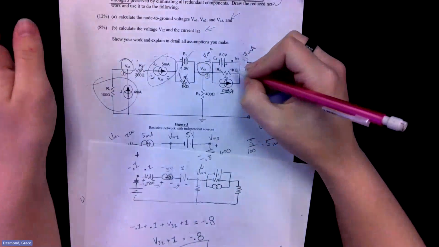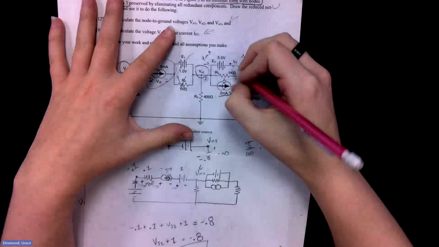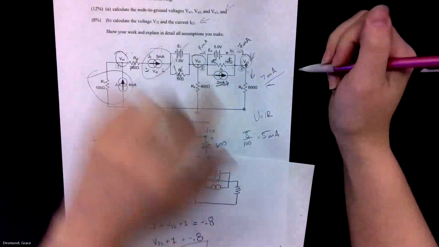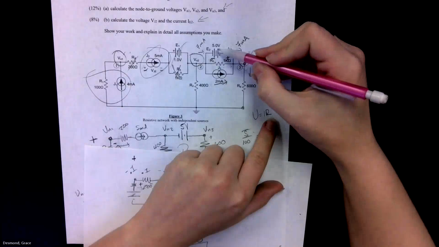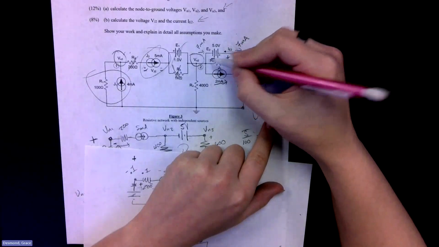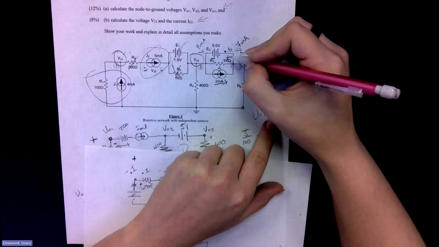Which way is the current flowing though? So it's a voltage drop this way, right? Does current flow in the negative or into the positive for a resistor?